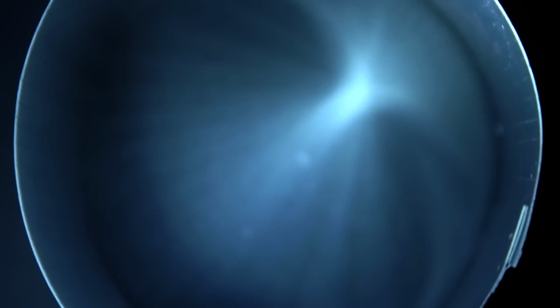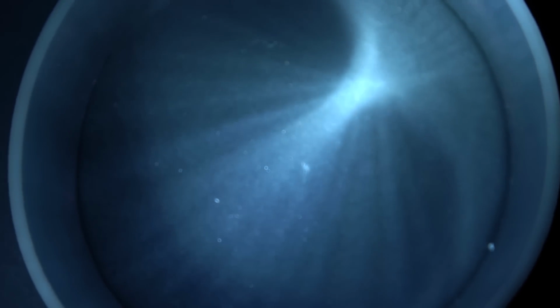And we're seeing it because that's where the light is sort of stacking up. Most of the light rays are going onto those points.